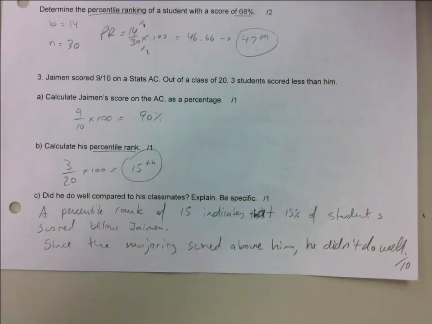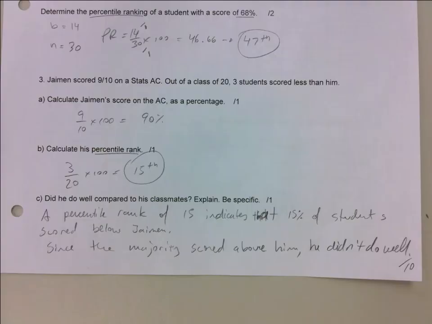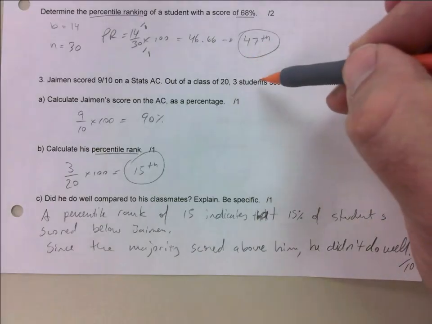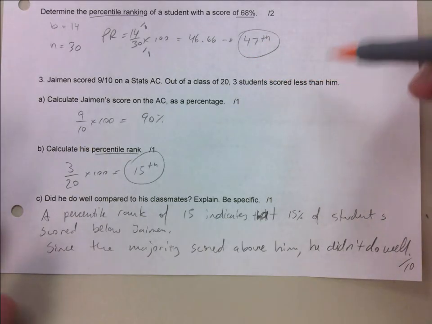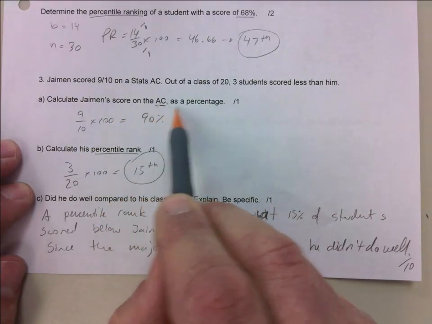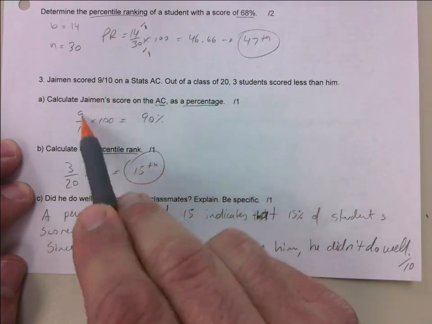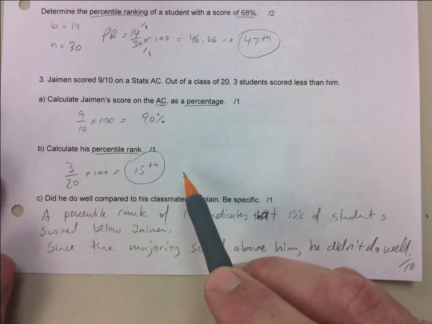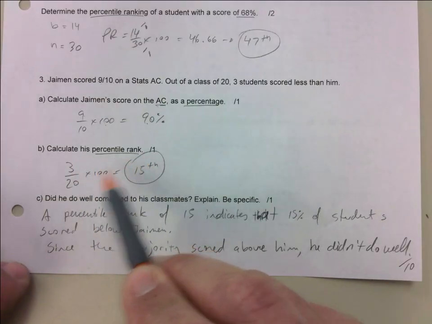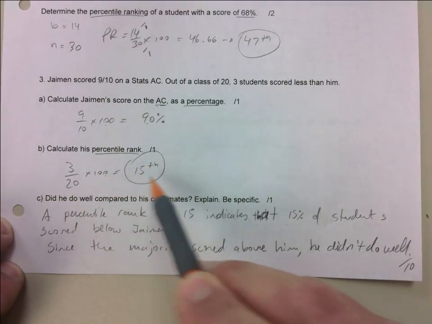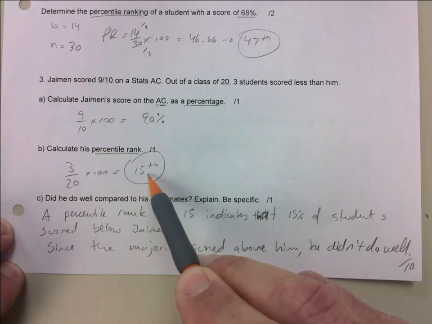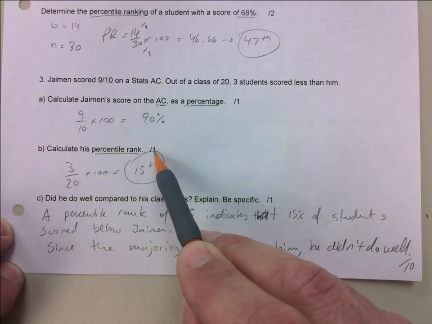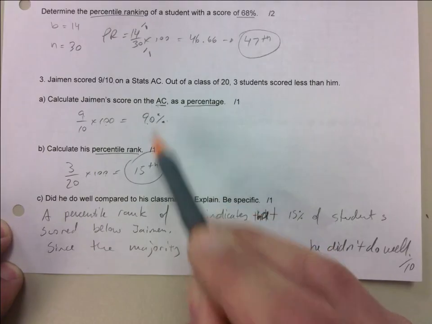Next, Jamin scored 9 out of 10 on the stats AC. Out of a class of 23, 3 scored below or less than him. What's the score on the AC as a percentage? 9 divided by 10 times 100. So that actually does get a percent symbol. Calculate his percentile rank. 3 out of 20 times 100, so it's exactly 15. You get a mark for this. You get a mark for that.